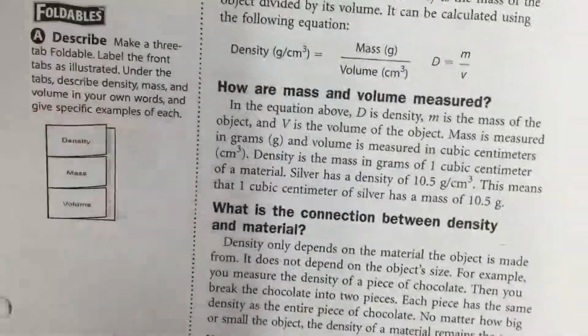Of course, you should have done your foldable right here. I saw most of you working on that already.